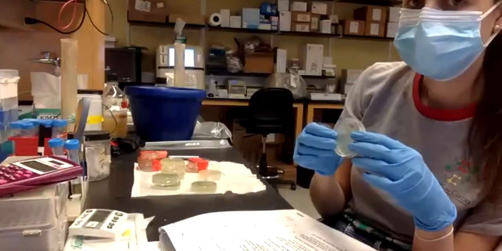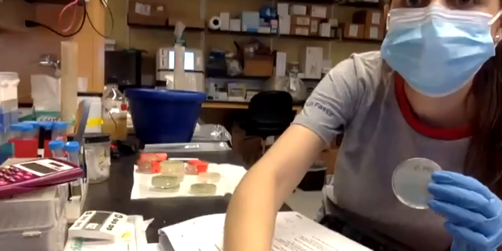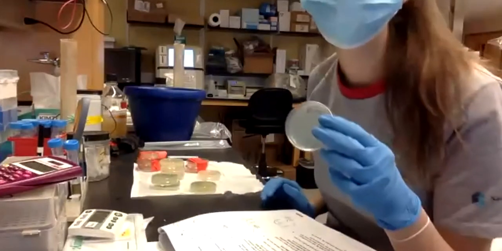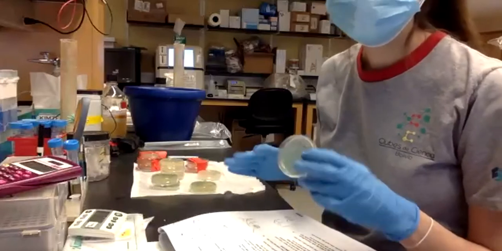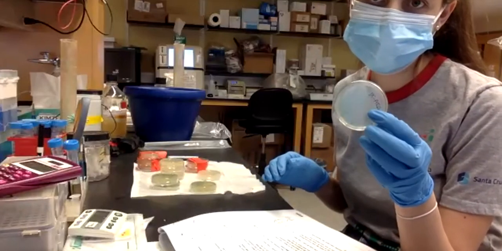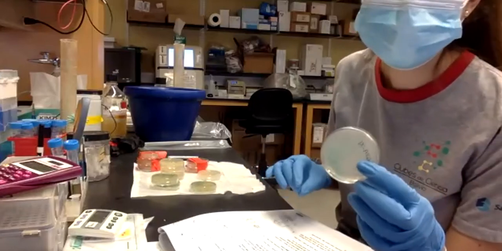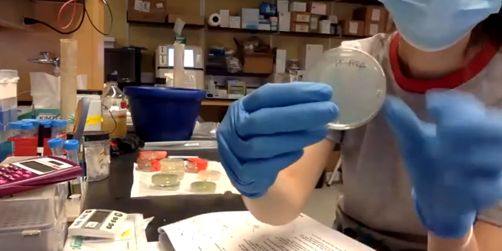What is XGAL for? Who can tell me why we have XGAL? XGAL is like the analog to lactose. Exactly, it is the analog that will be like the metabolite, right? That produces the change of color when it's metabolized by the enzyme, right? And then ARA, which is arabinose.